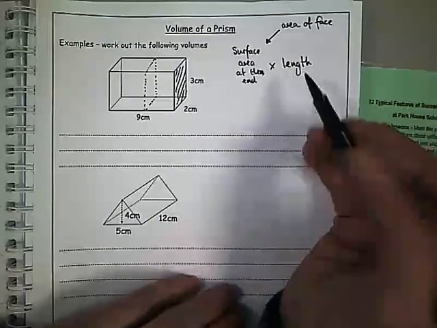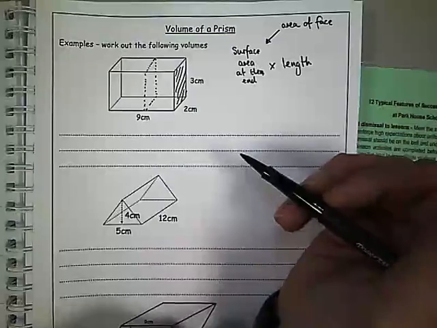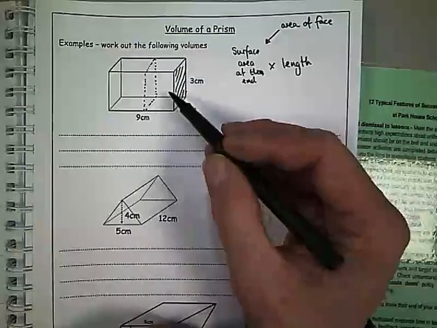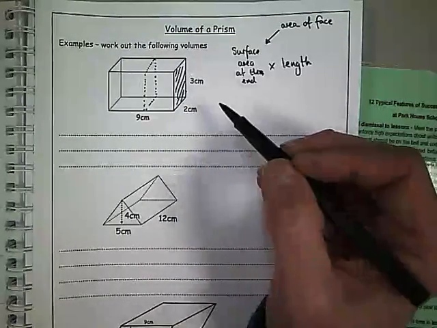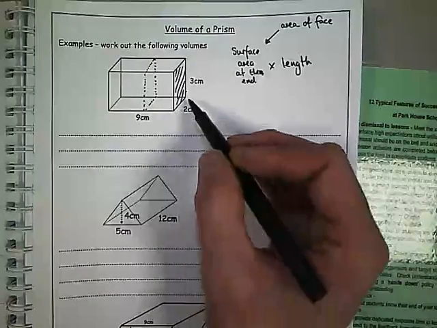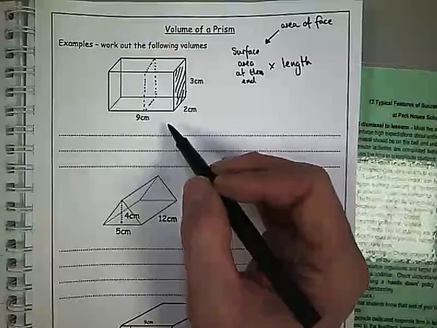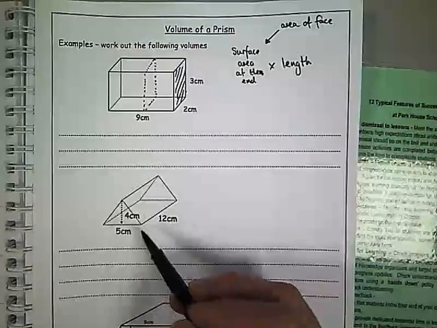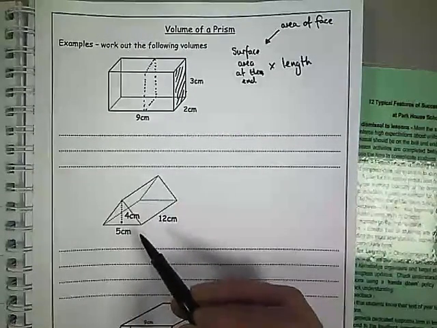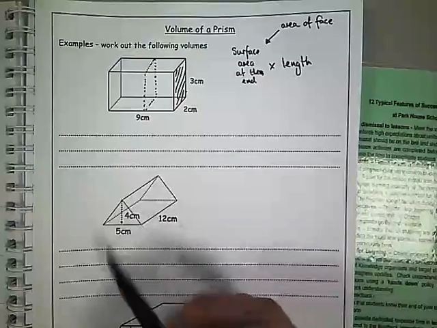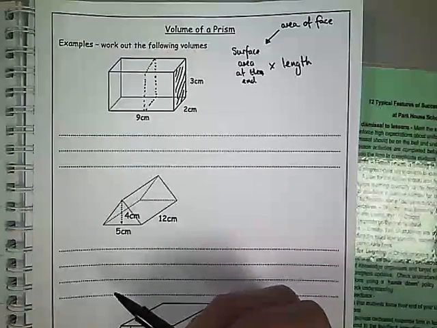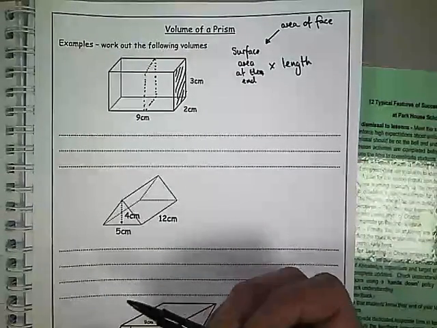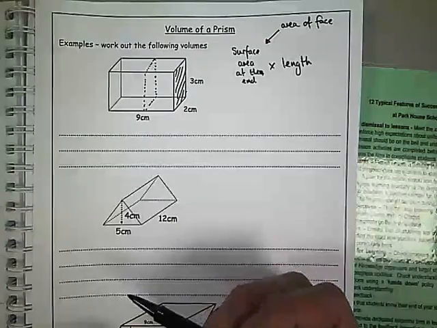Now you get different kinds of prisms. Cuboid is a prism. Okay, it's where you've got a cube-like shape, but the length is not the same as any of the other dimensions. So that's the understanding of what a cuboid is. You can get triangular prisms, where the face is a triangle, and we know how to work out the area of a triangle because we've seen it before. But let's get on and do some examples, and then you can crack on with the worksheet.